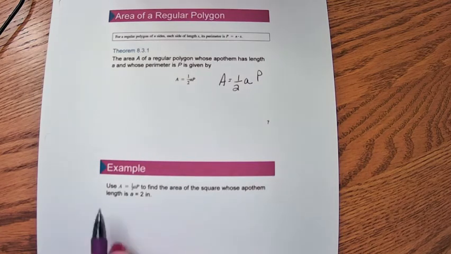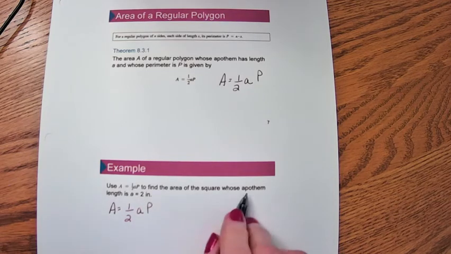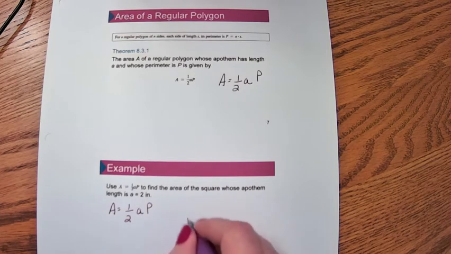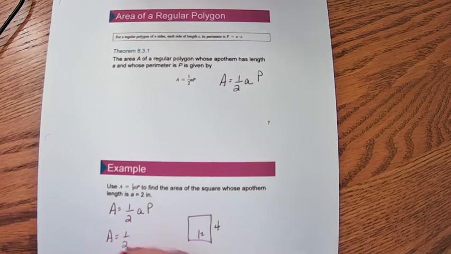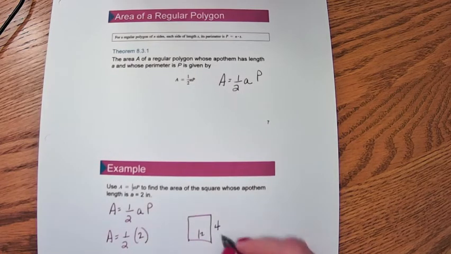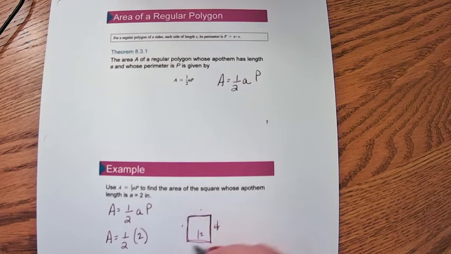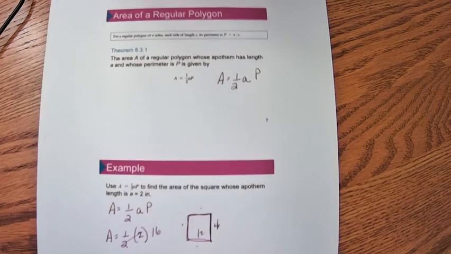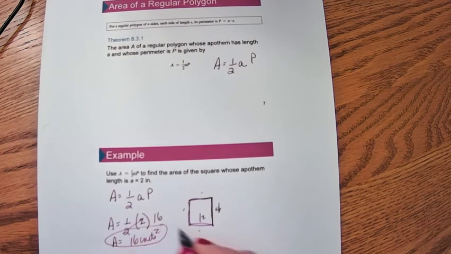So remember that example where they told us that the apothem was 2. Find the area using 1/2 apothem times perimeter for a square whose apothem is 2 inches. If the apothem is 2, that must mean this side is 4. So area is 1/2, my apothem is 2, and my perimeter of a square is 4 plus 4 plus 4 plus 4, 16. The 1/2s will cancel, and my area once again is 16 square units. But this time we found it using the apothem and calculating the perimeter.